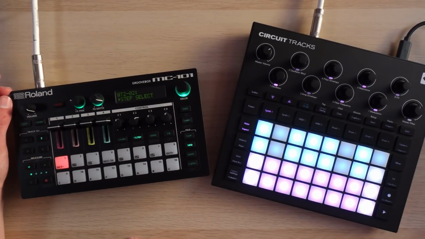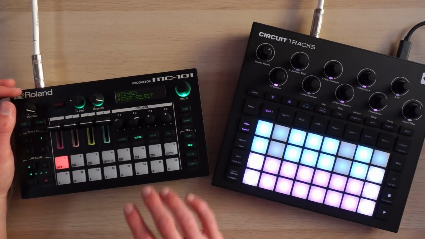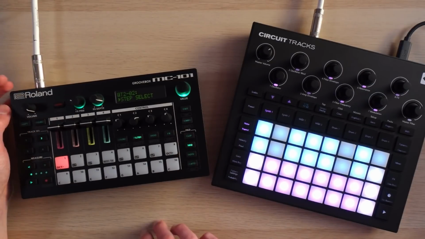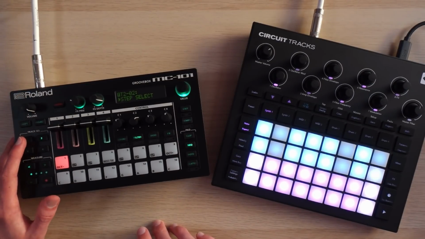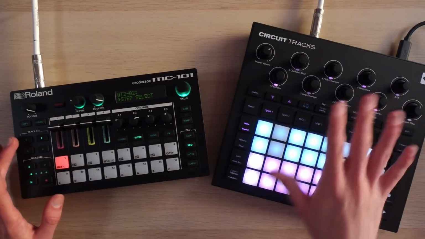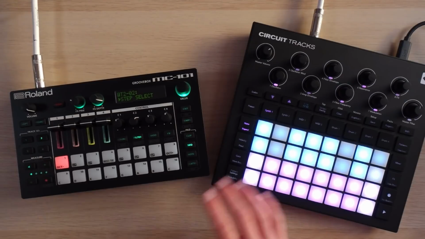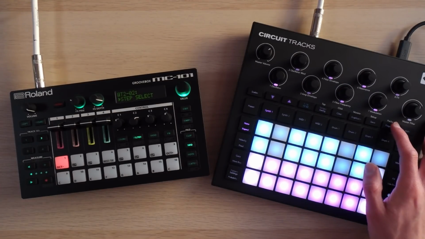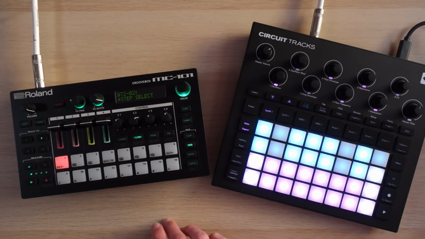And the design philosophy of immediacy doesn't just pertain to things like entering notes or doing automation. It also goes down to how these function as performance instruments. For instance, they both have the structures of clips or patterns, as they're called on the circuit, and then scenes as like larger collections of patterns. But the circuit takes that a step farther and lets you switch between projects. And that is incredibly powerful for doing a live set.